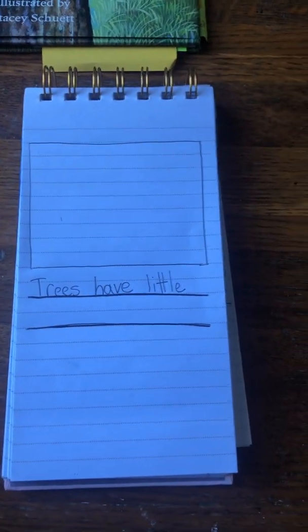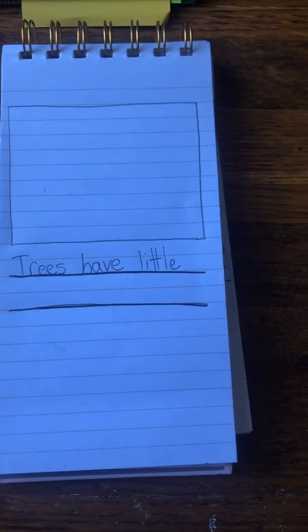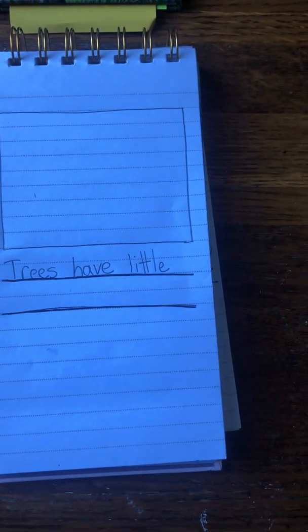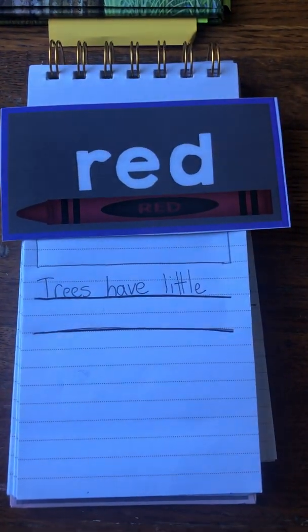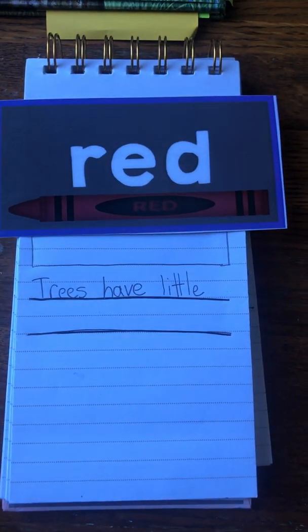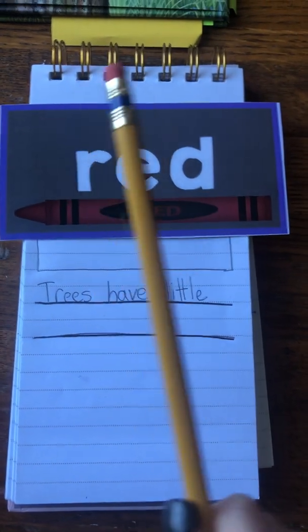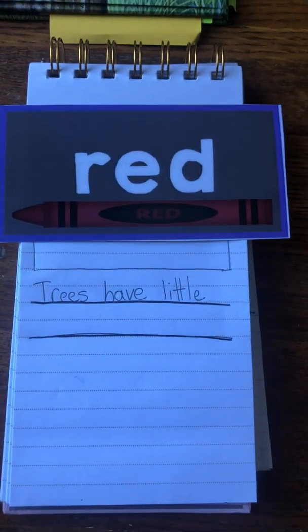Now, trees have little red leaves. Wow, I definitely already know the word red. I've seen it a lot around my classroom, and I've heard it a lot in the books that I've read. Red. I might also see it on the crayons that I'm using to write. Red. Let's spell it together. R-E-D.